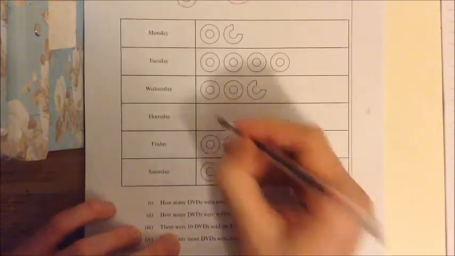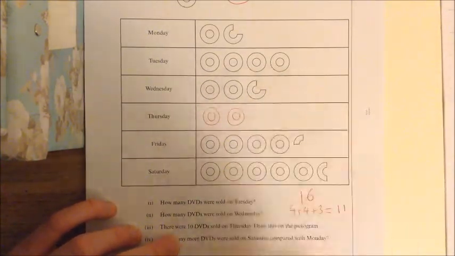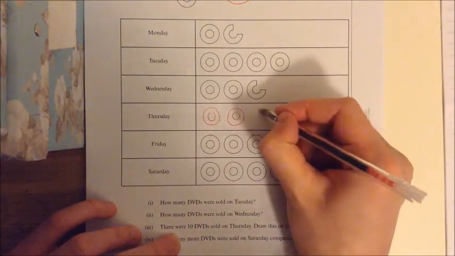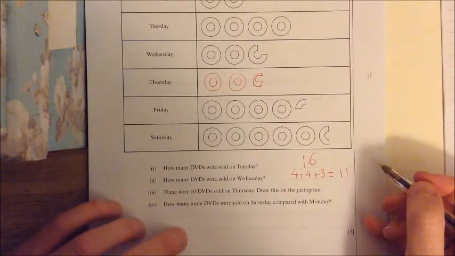There were 10 DVDs sold on Thursday. Draw this on the pictogram. So this represents 4. 8. We want 10. So we want a half of one then, because that represents 2. Okay, sorry about my bad drawing.